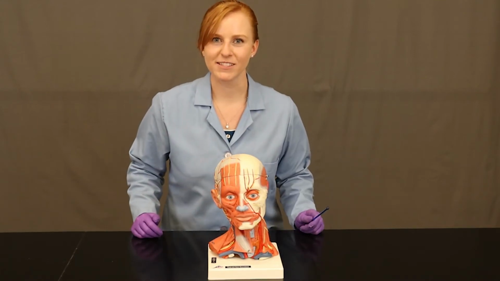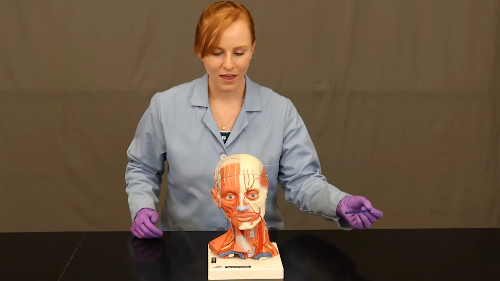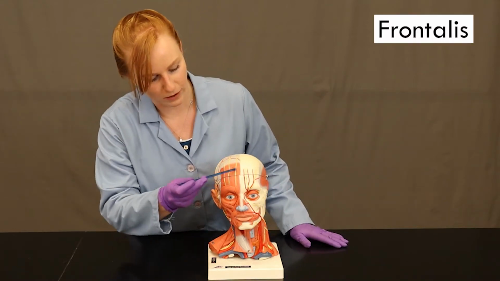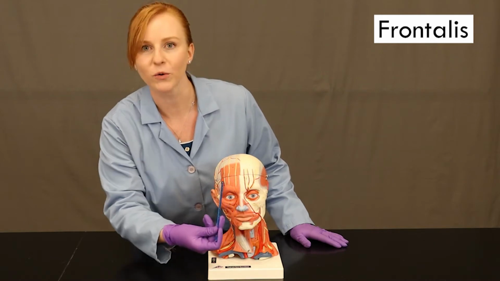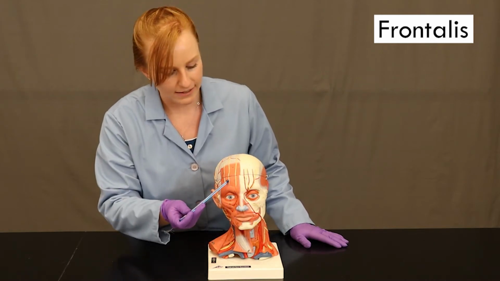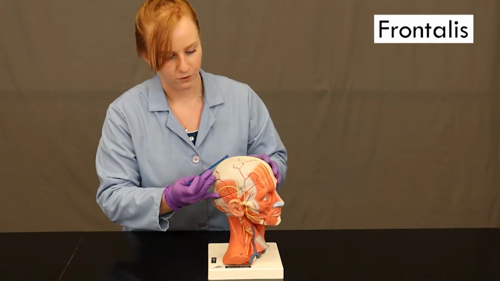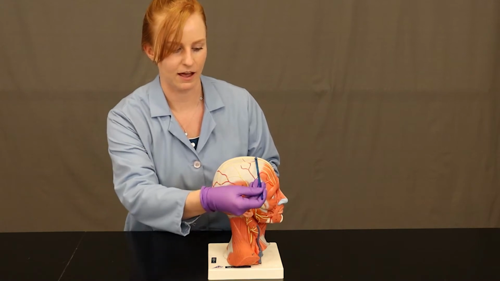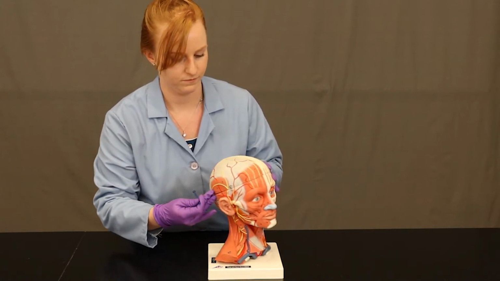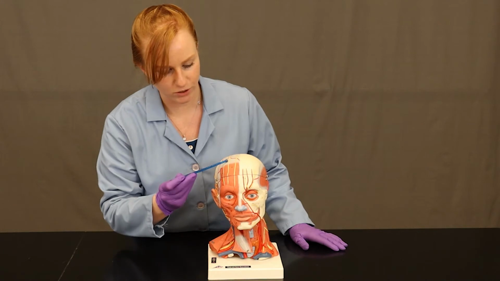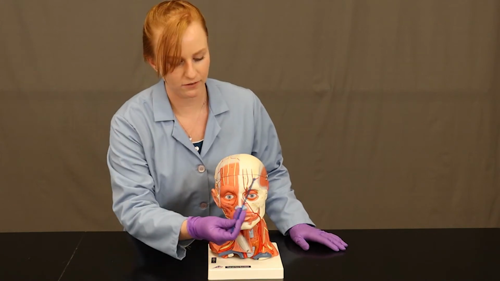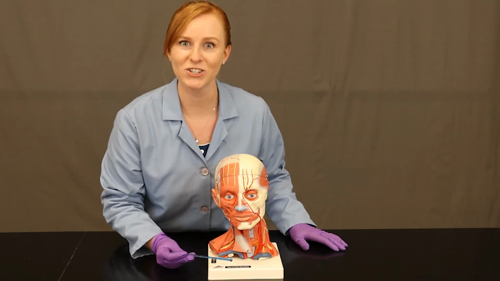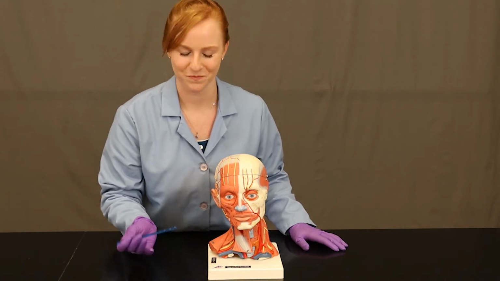Now let's start talking about some of the specific facial muscles. Let's start off with frontalis. Frontalis is this nice big muscle right here over the frontal bone. So that's where it gets its name. Frontalis takes its origin from the epicranial aponeurosis, which is this sheet-like tendon that covers the top of your head. Okay, so frontalis takes its origin from there and it inserts on the skin of your eyebrows. So moving insertion towards origin, that's going to raise your eyebrows and wrinkle your forehead.